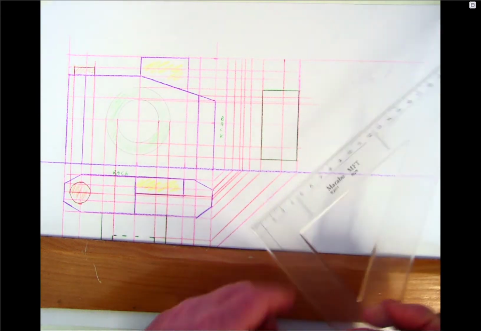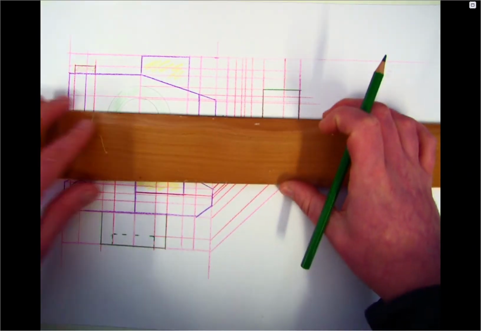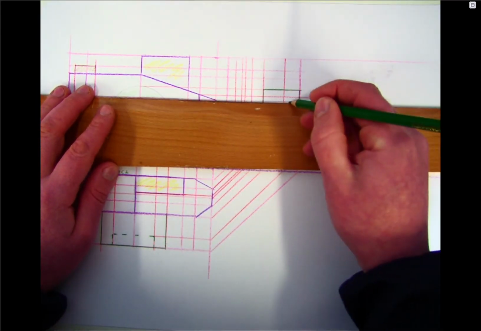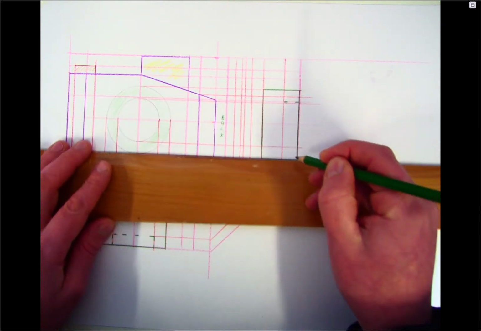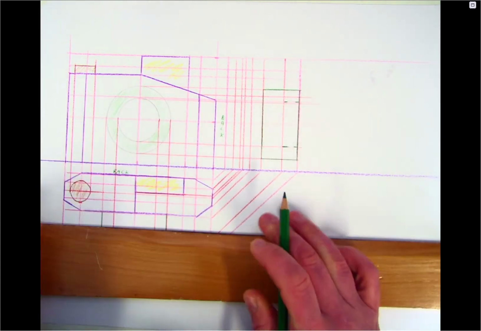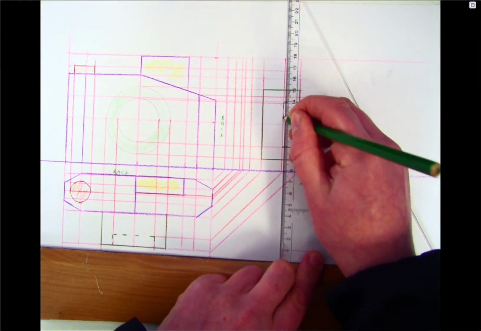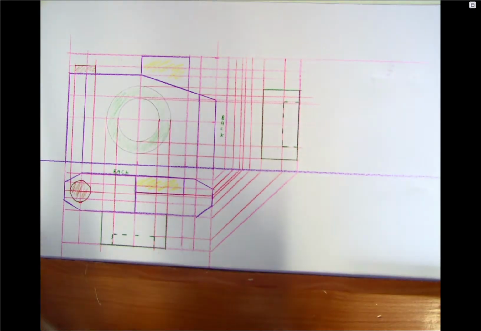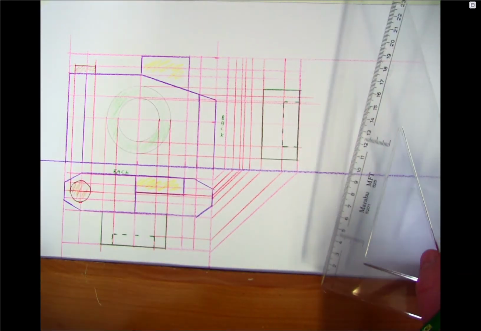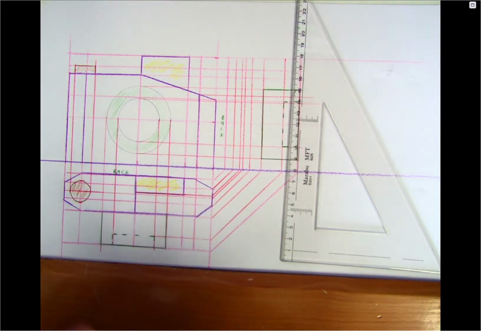The bit that I forgot to do was the hidden detail. So this would be where it sits in here, and where it sits in here, and there we go. There's my lens. So we'll now look at the camera itself.